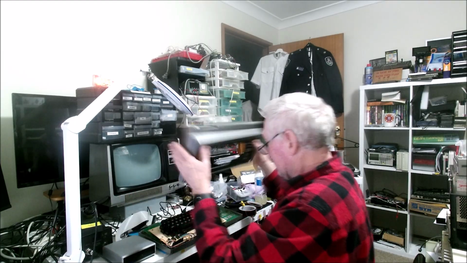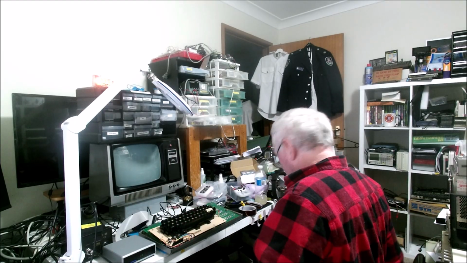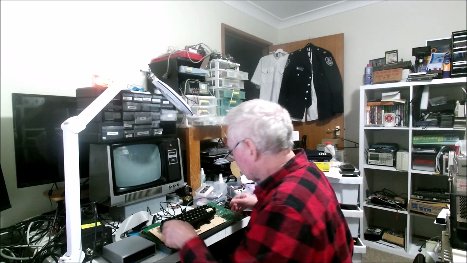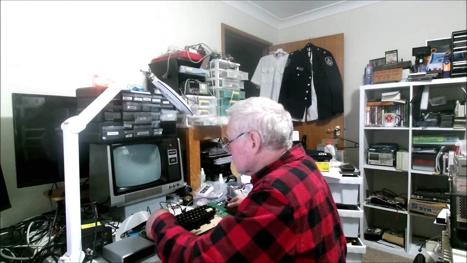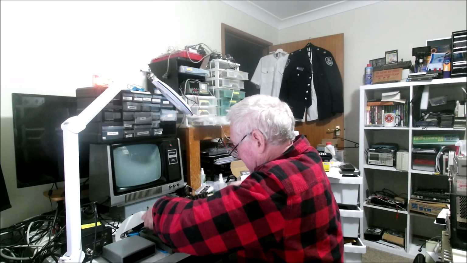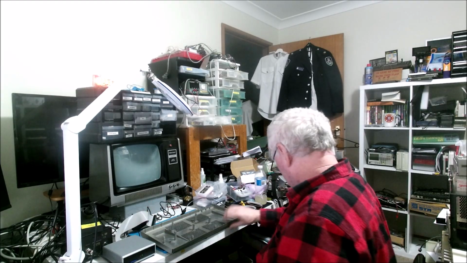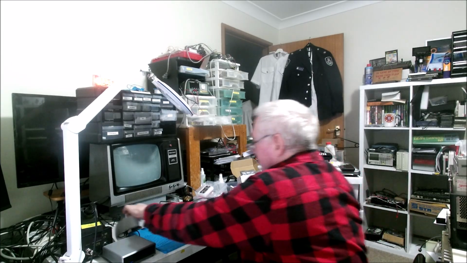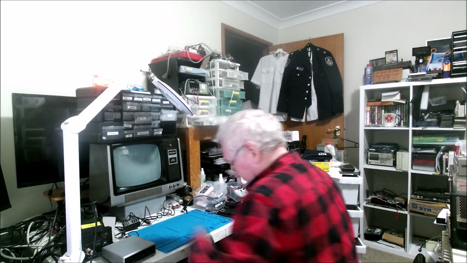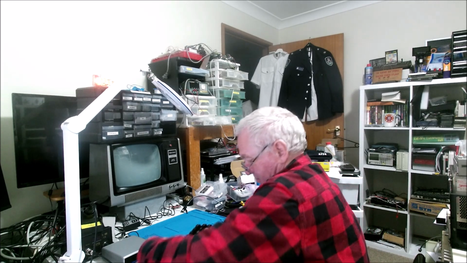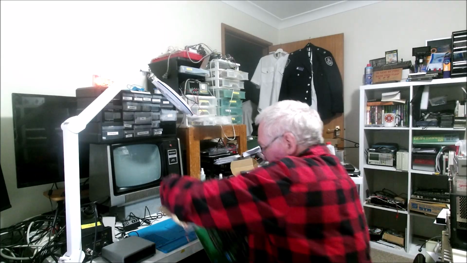Okay, here we go. There's the main cover off. Yeah, so you can see the ribbon cables there. It's a bit of a mess, but it works. What I'm going to do, I'm just going to lift this all out. Okay, and now I'm just going to put that out of the way. And let the spacers fall out.